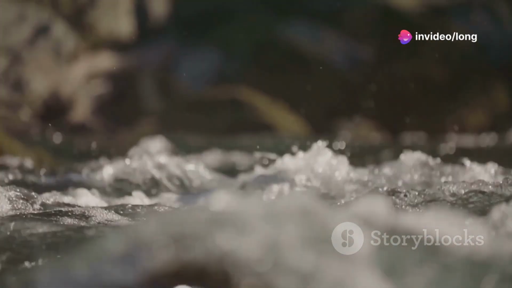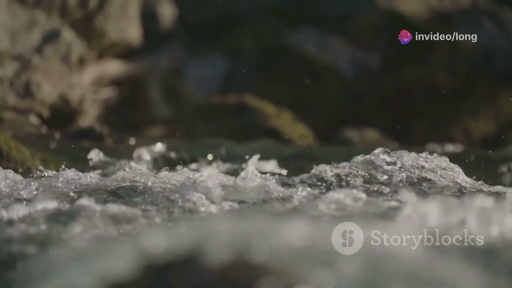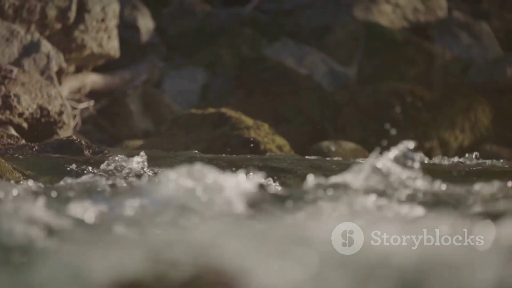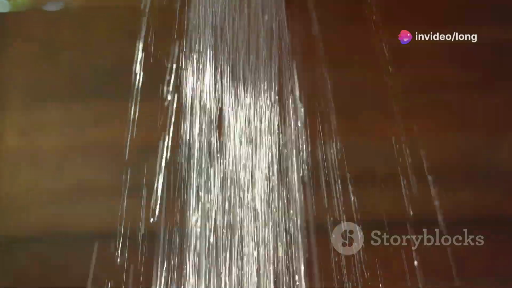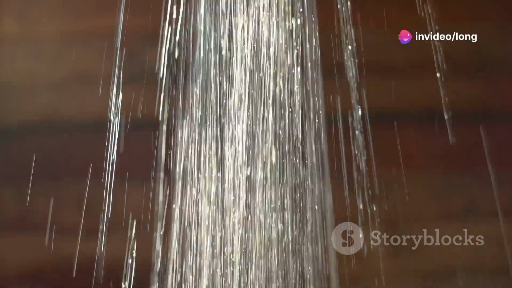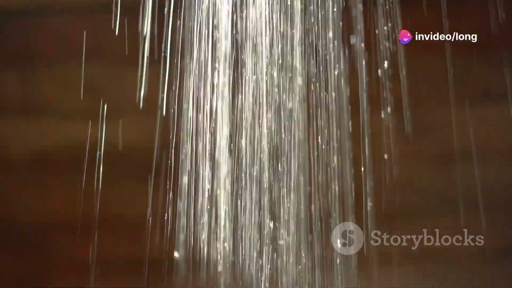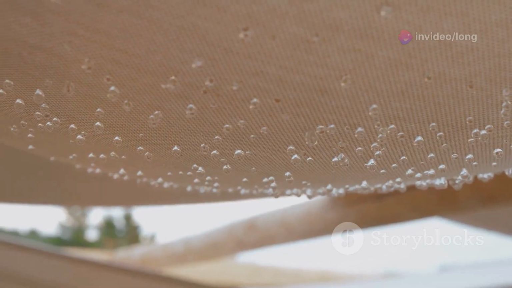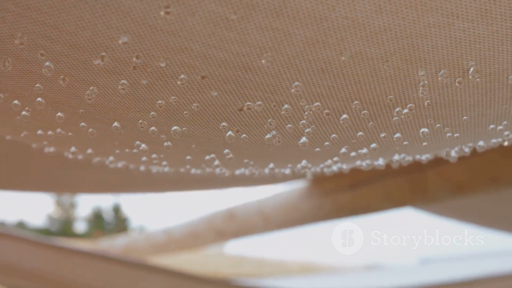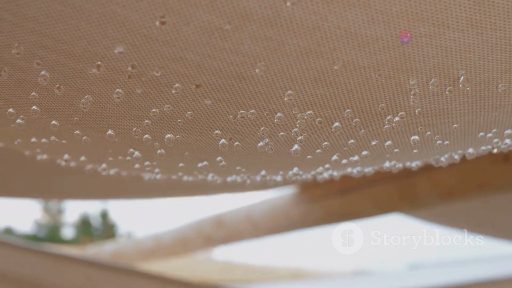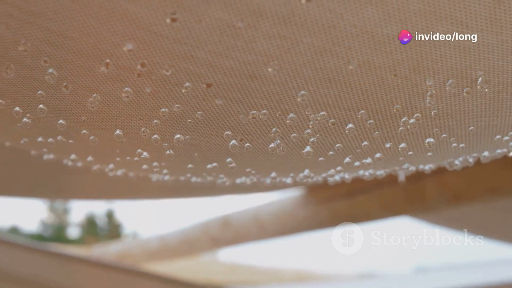The type of cloud formed can vary greatly, from fluffy cumulus clouds to thin, wispy cirrus clouds, each playing a different role in the weather patterns we experience. When these water droplets or ice crystals in clouds grow large and heavy enough, they fall back to Earth as precipitation. This process is influenced by various factors, including air currents and temperature changes. The droplets combine and grow until they are too heavy to remain suspended in the air.